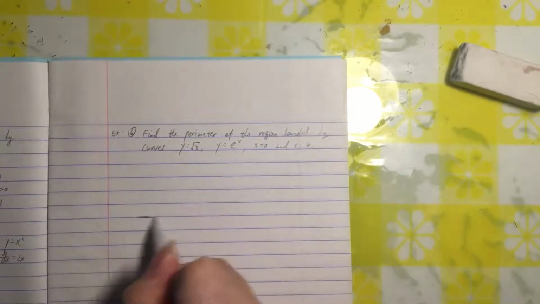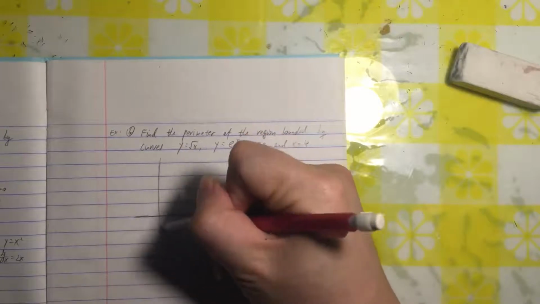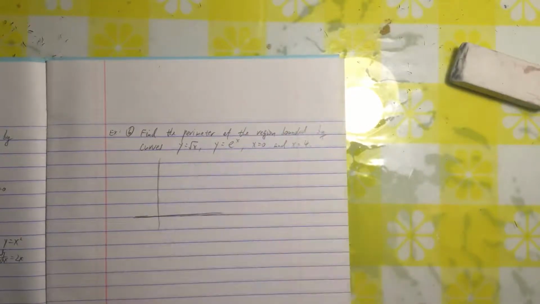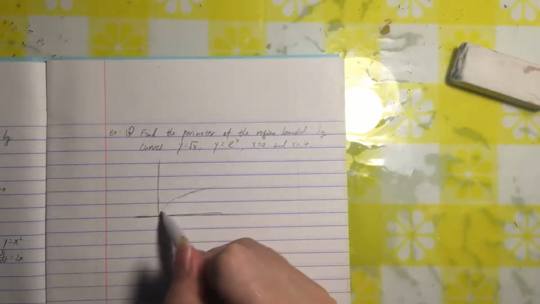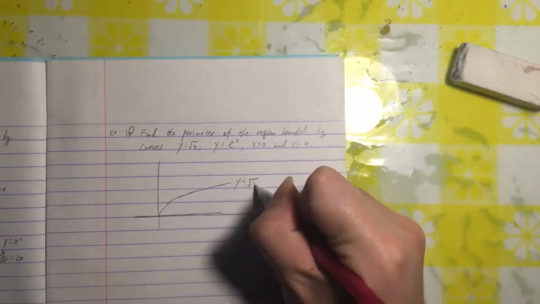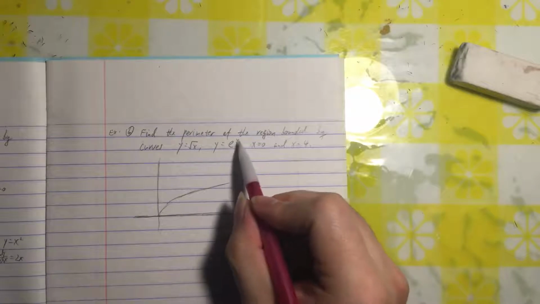So in order to find the perimeter, let's graph the region first. First curve is y equal to square root of x. It's y equal to square root of x. Second curve is y equal to e to the power of x.